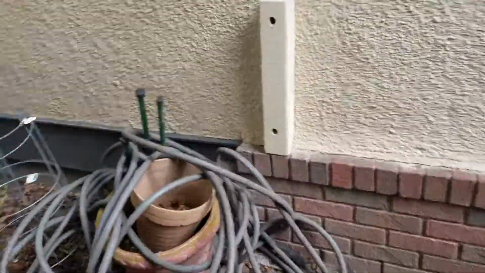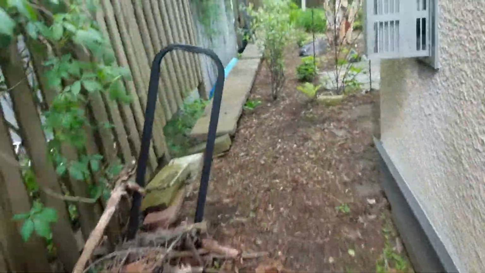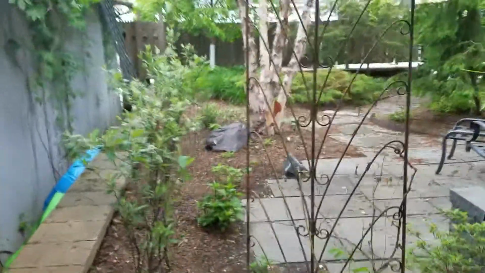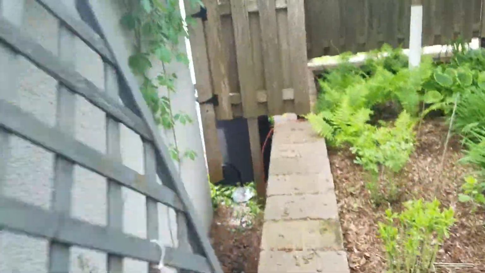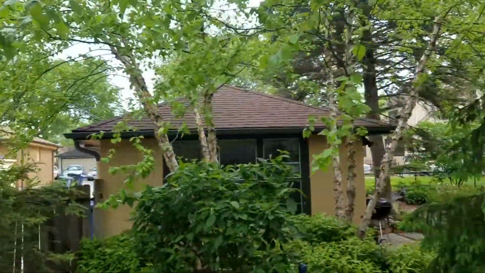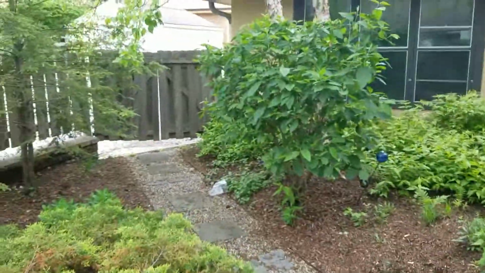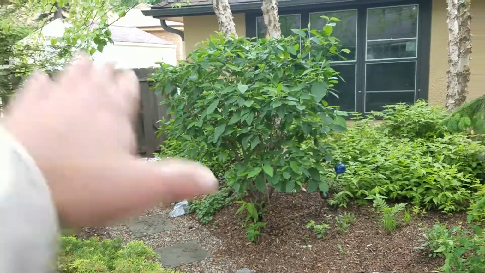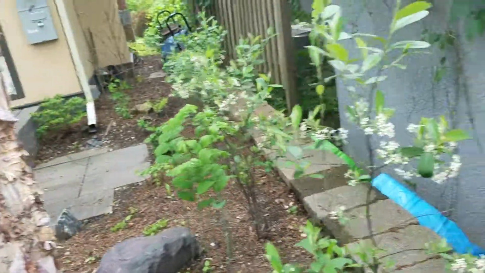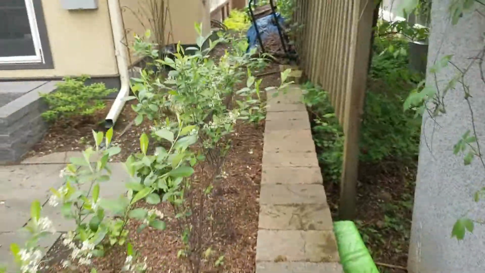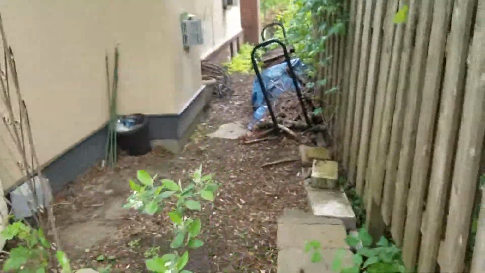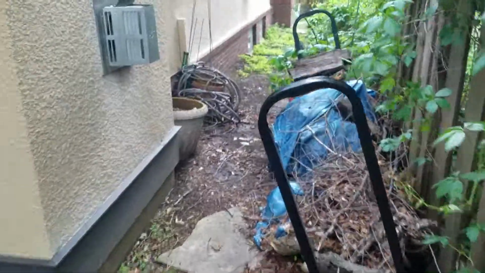Let's see here. I'm just looking at access over here. So this is the neighbor's garage, and this is their garage. It looks like we can get a pneumatic jackhammer right over here and run the line along here, but we're going to need 200 feet easily of hose for it. It's a bear. So, here's the back side of it.